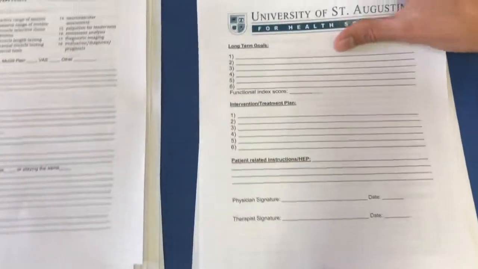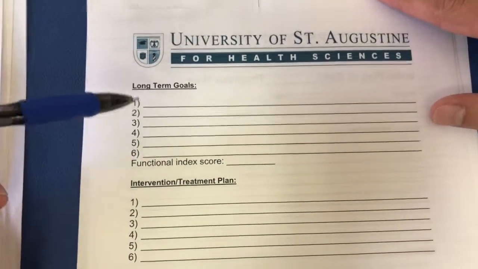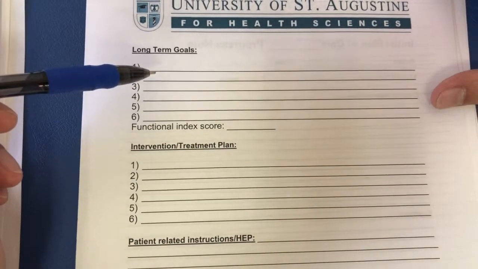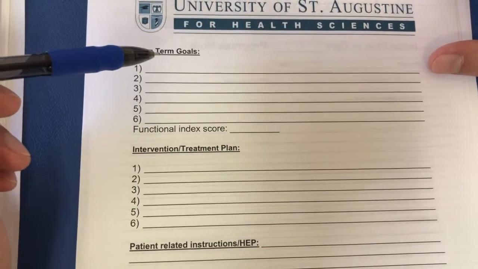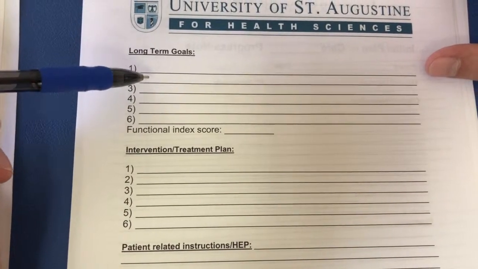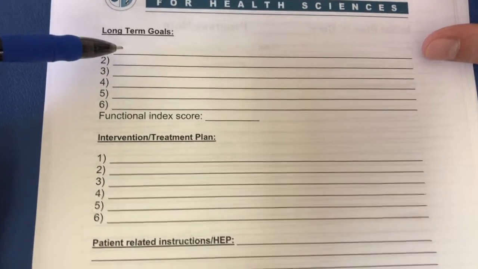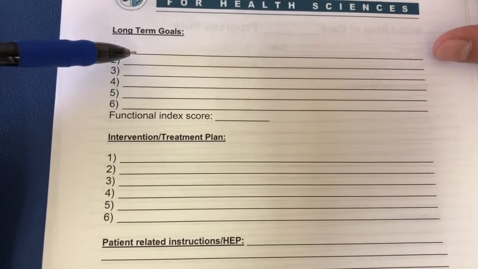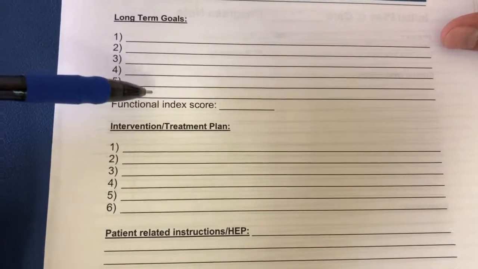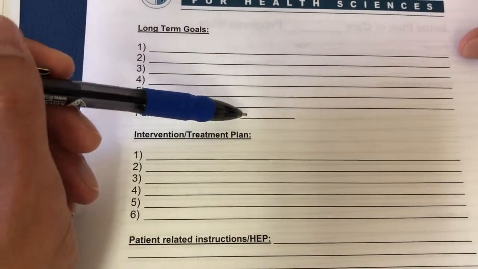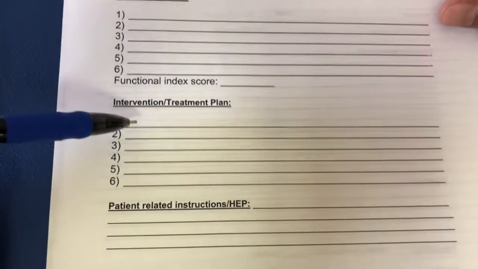On the back of this form, now you're creating your goals. We're not delineating short-term versus long-term goals because the length of time you'll be in this clinic is only 3 weeks. We're really just considering the long-term goals. Again, identifying the same list of impairments and identifying a goal for each of those. And then a goal for that functional index score in that last section.